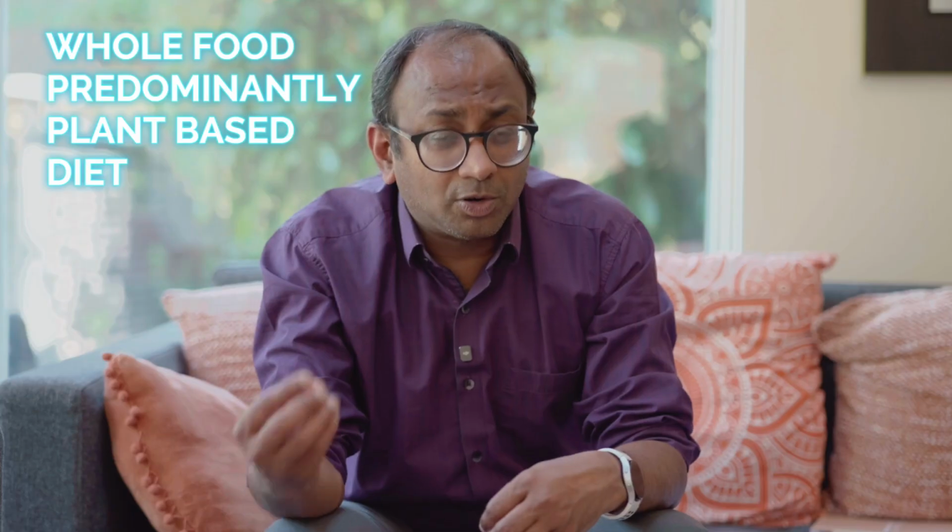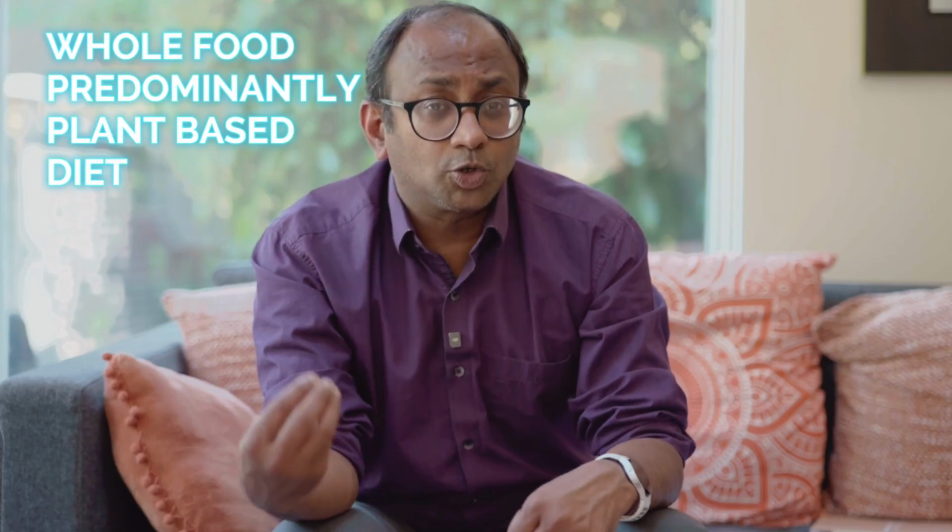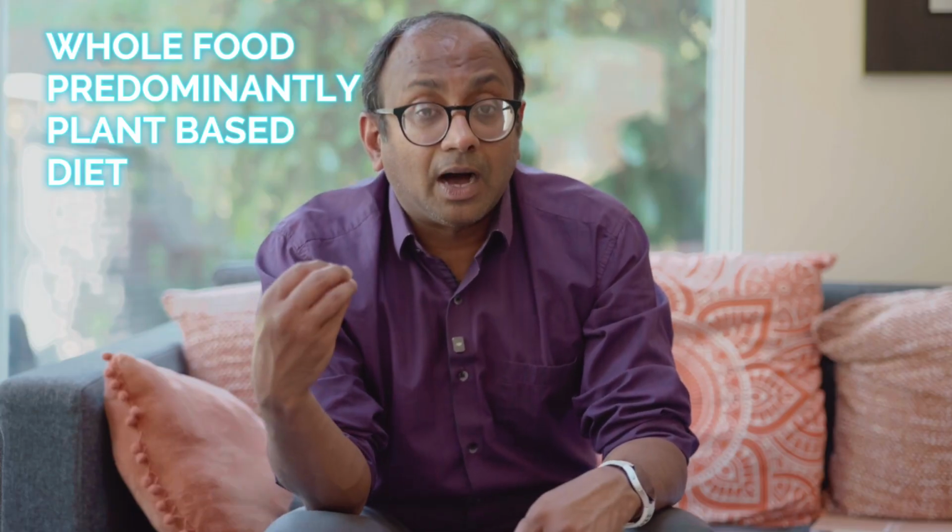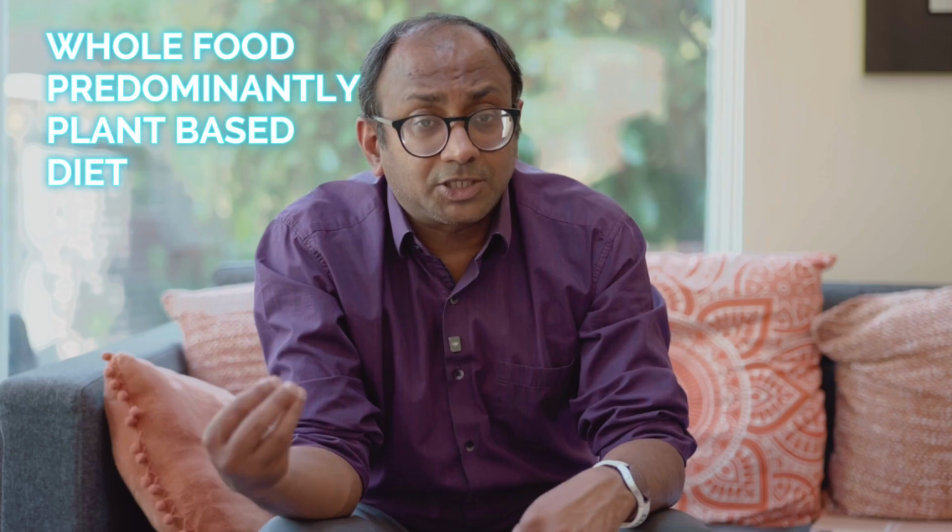So what are the elements of rebuilding and repairing the leaky gut? First thing, of course, is to adopt this overall whole food, predominantly plant-based, possibly more right now, if you look at the evidence, more towards a Mediterranean style, high polyphenol rich diet. That is going to be the critical, important, overarching piece that you have to do.